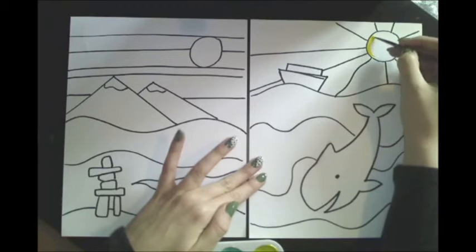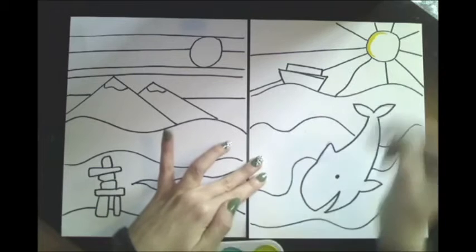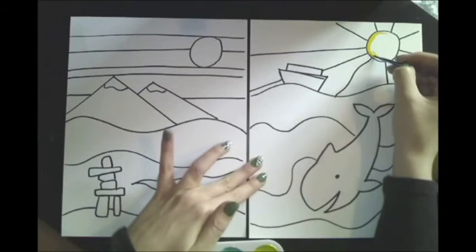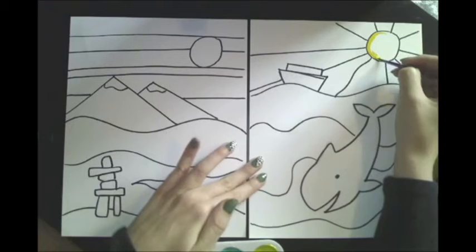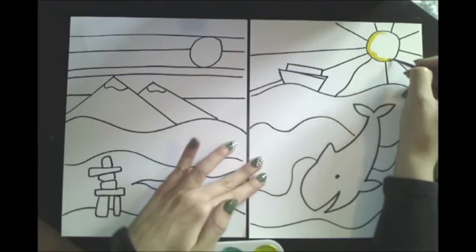Now, I know it's pretty tempting to just go super fast, but if you do, you're going to get out of your lines and your painting's not going to look very neat at the end. So you only have to go slow until you get around the edge.